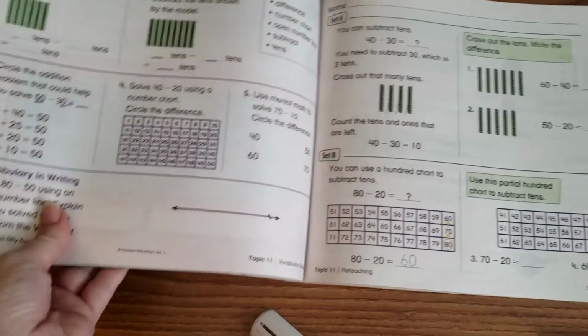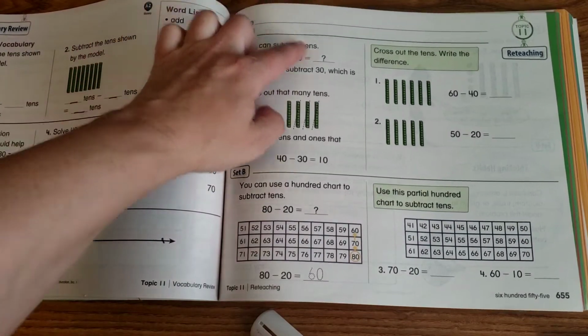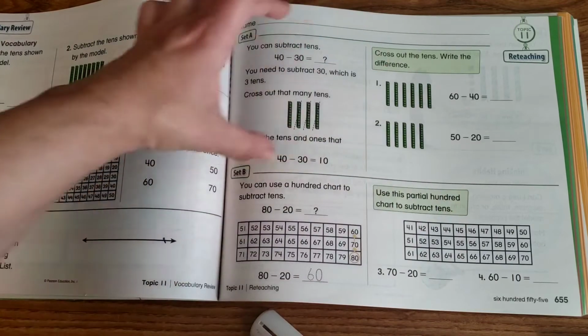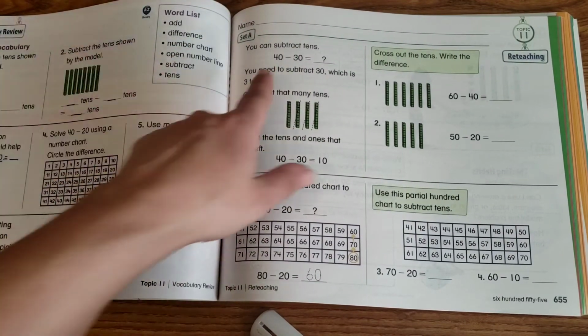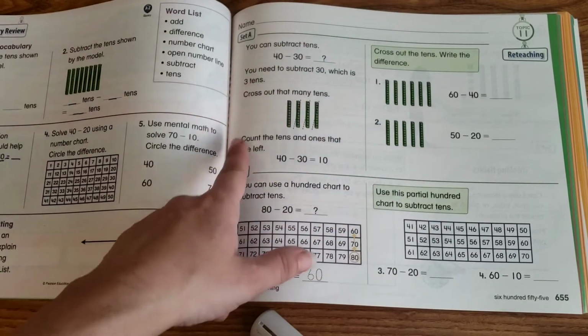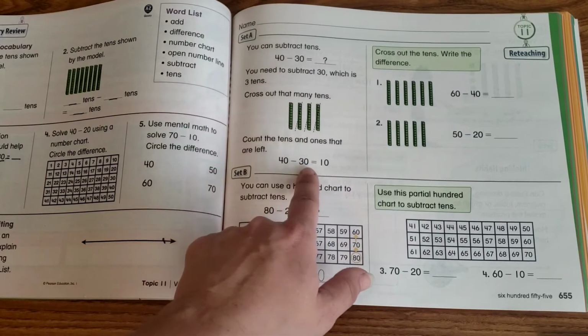Okay. Then you can move on to page 655, and this is a reteach section. So this is really good practice because it gives you a little example lesson, and then it gives you some practice. So like set A, this is the little lesson. You can subtract tens. Yay! 40 minus 30 equals, you need to subtract 30, which is 3 tens. So cross out that many tens, and they did it, and then count the tens that are left.